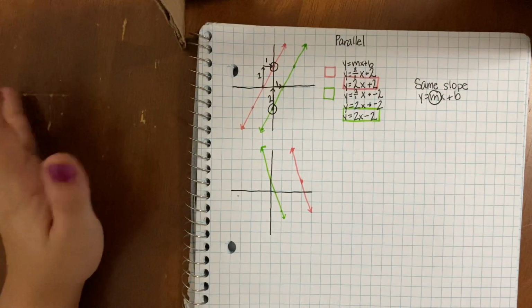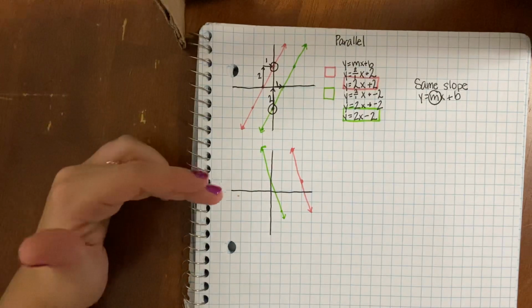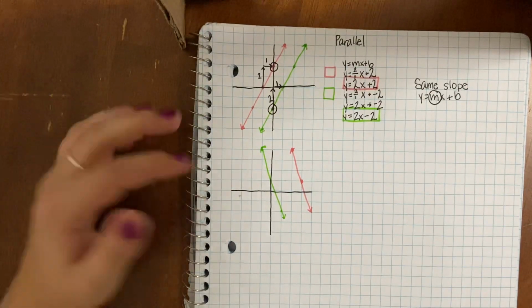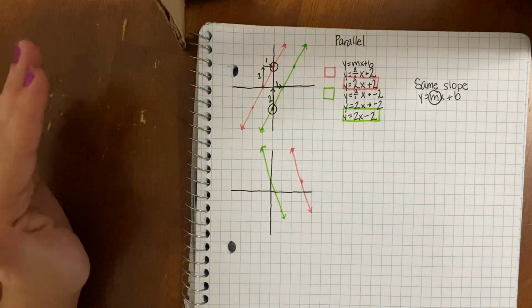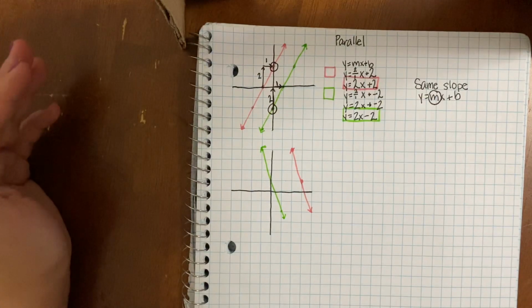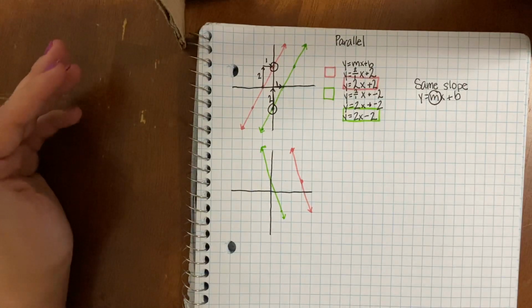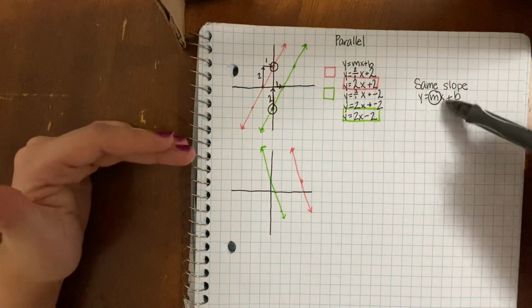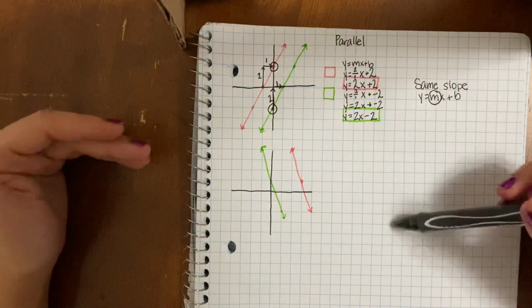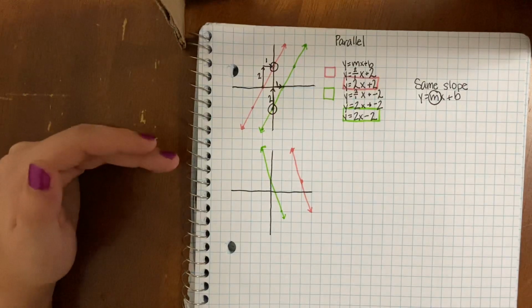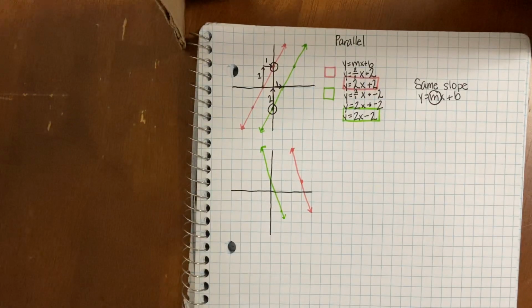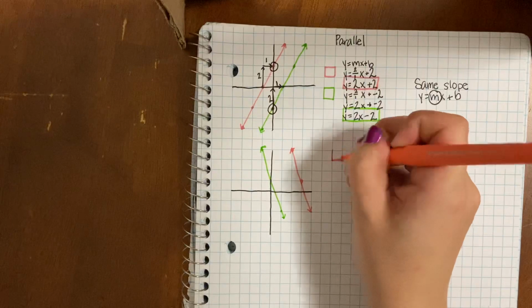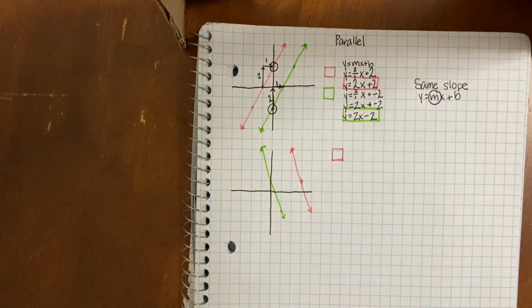All right, so let's do the same thing for the second one. The second graph, I also have 2 more lines, and we're going to check to see if they're parallel. Well, I know that I need to first look at their slopes. That's what makes them the same. I don't need to necessarily write the equation to make sure that they're parallel. I just need to make sure that their slopes are the same. So let's go ahead and find the slope of the orange first.